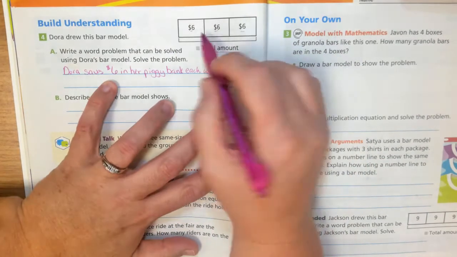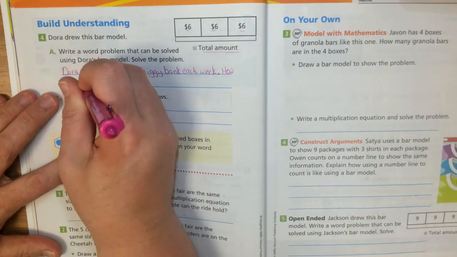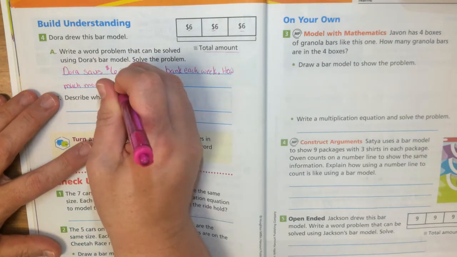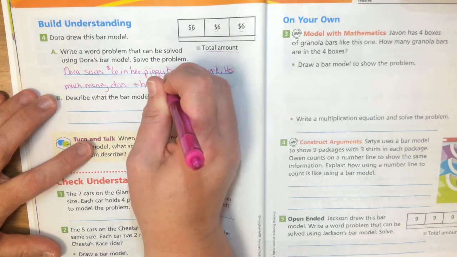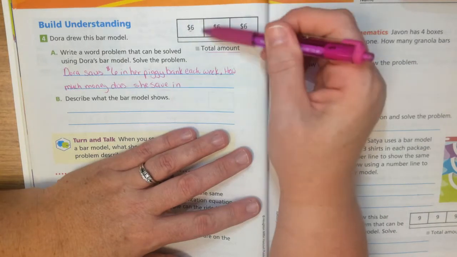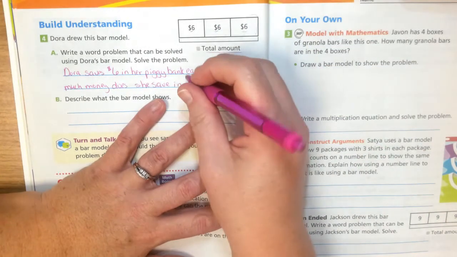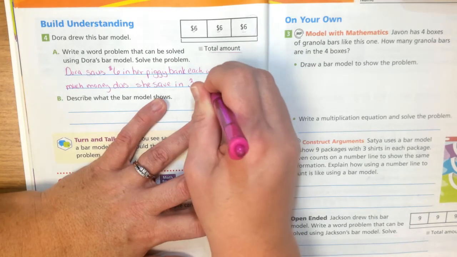So there's my 6 in each one, right? How much money does she save in, we need what is each square? 1, 2, 3. How much money does she save in 3 weeks?